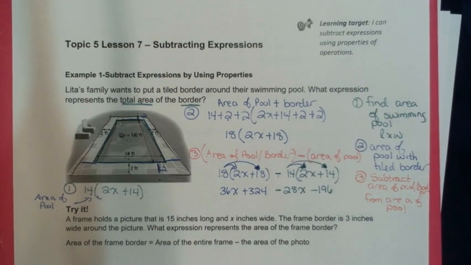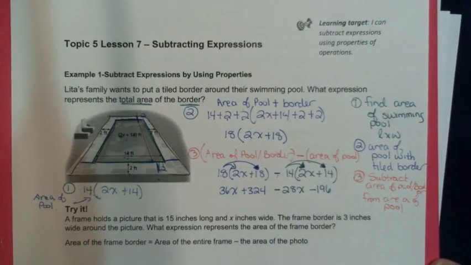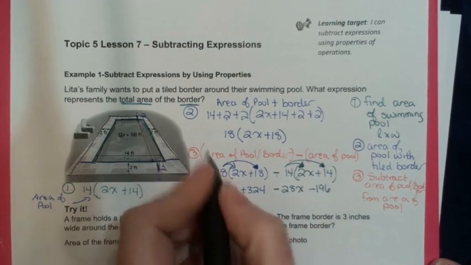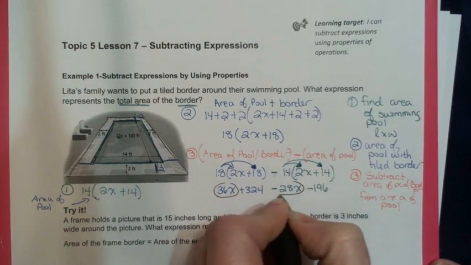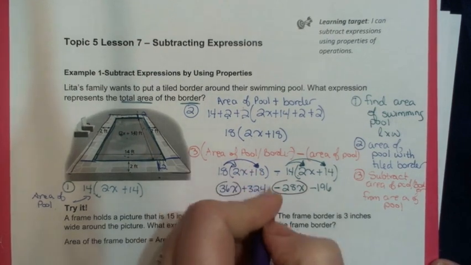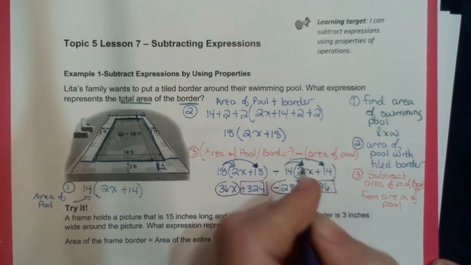We're now going to continue on with another skill that you already learned, and that was combine like terms. So here you distributed even the negative. So I'm going to look at here, and I'm going to see there's an x here and an x there. And then I have a constant and a constant.